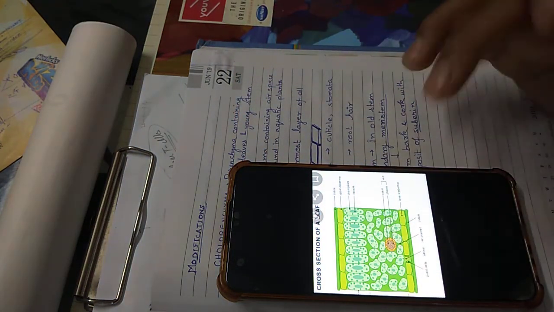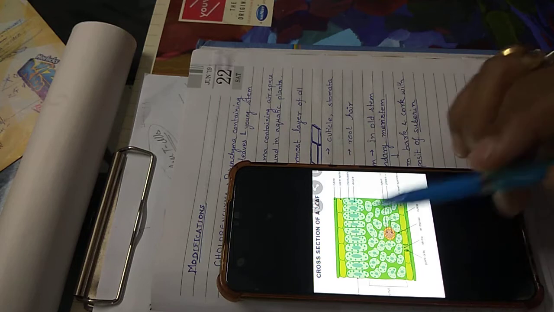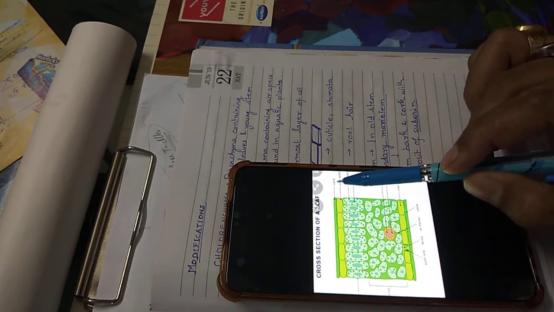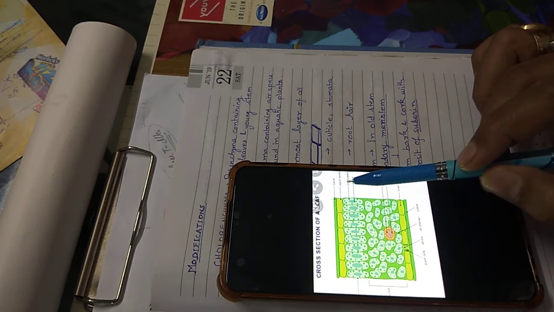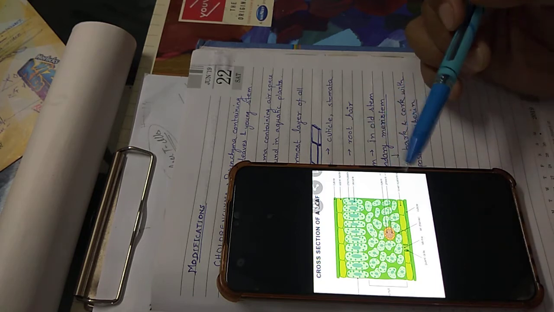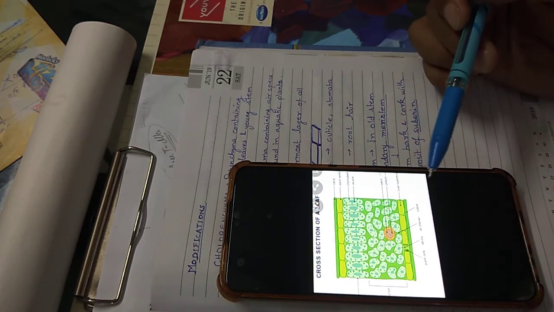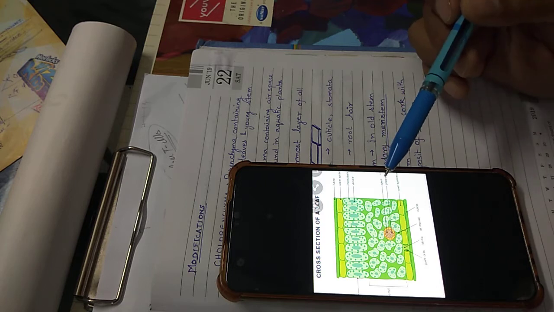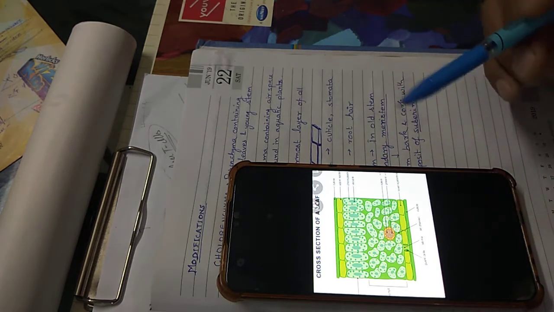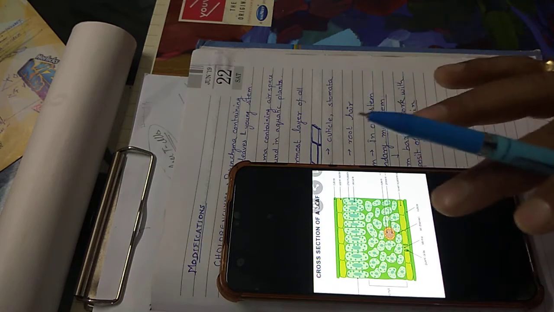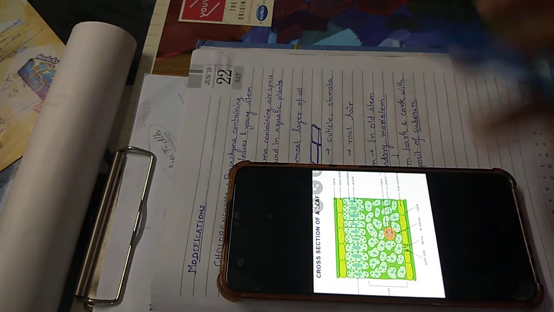Now what happens in the upper epidermis? You have a waxy secretion of a substance which is called cuticle. So this layer, cuticle, is a waxy layer which prevents excessive evaporation and prevents excess loss of water. It is mostly in desert plants that you find this cuticle layer very prominent.